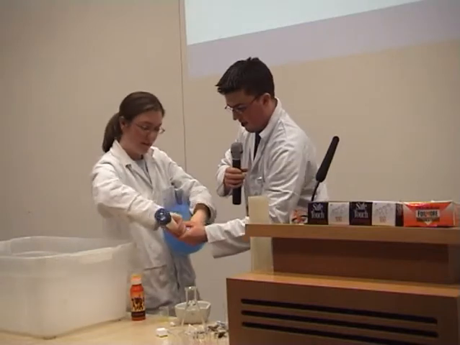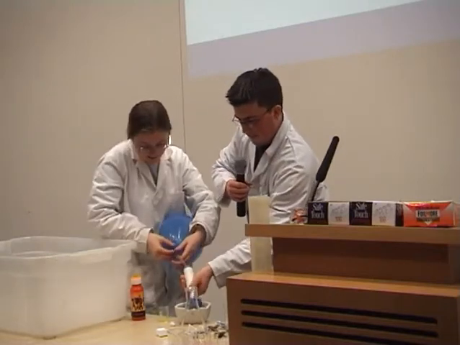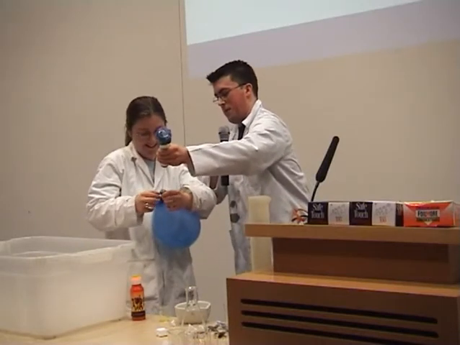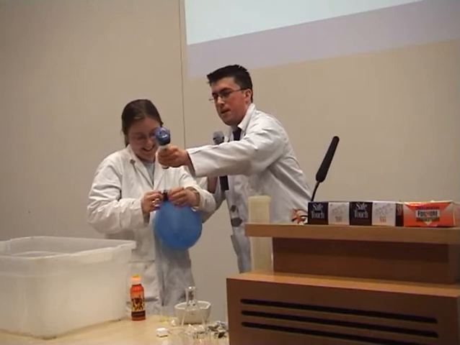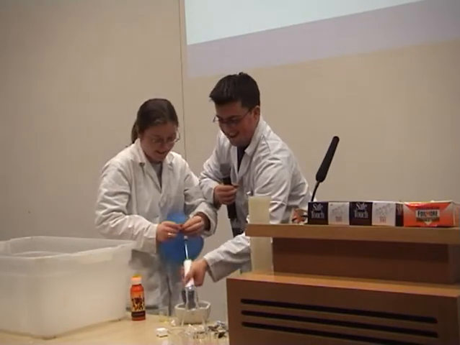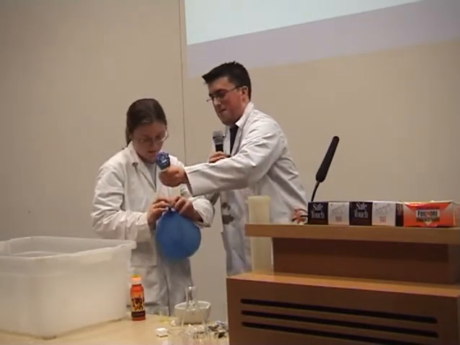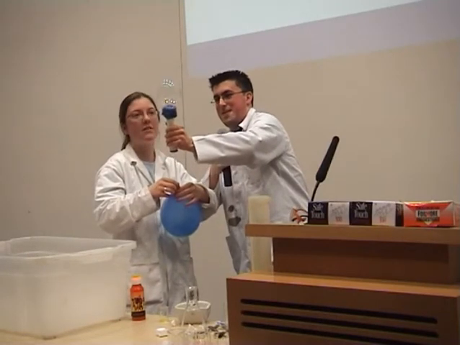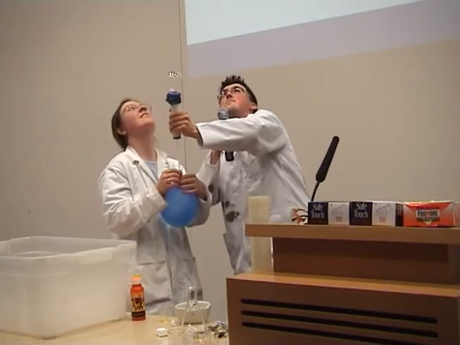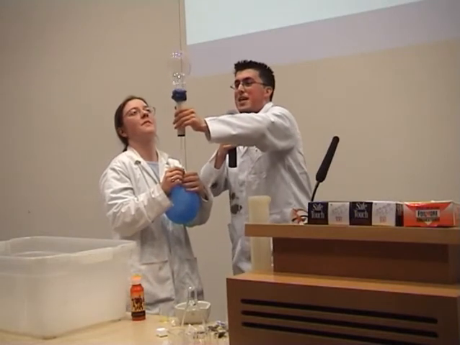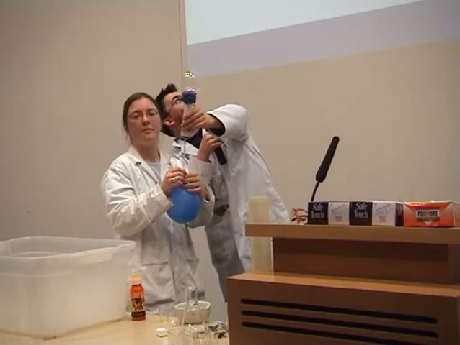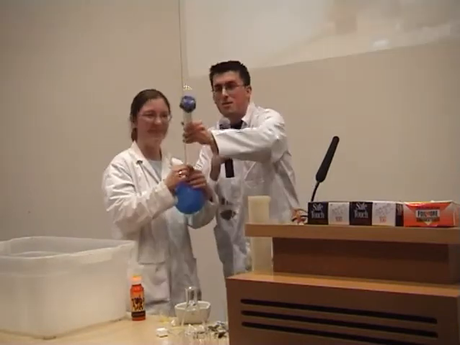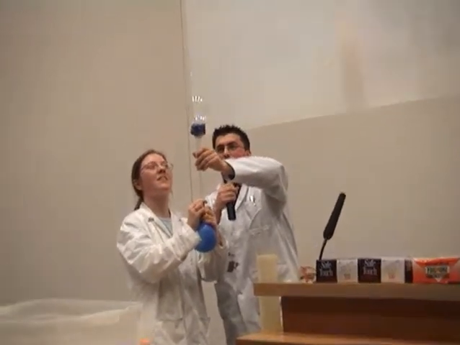Right. Now, hopefully, we can get some of the helium into the balloon. There we go. We're lucky. It will rise up to the ceiling. That shows that helium is less dense than air. As you can see, our little stick man is very happy with himself because he's gotten a helium balloon and it's floating back up to the sky.